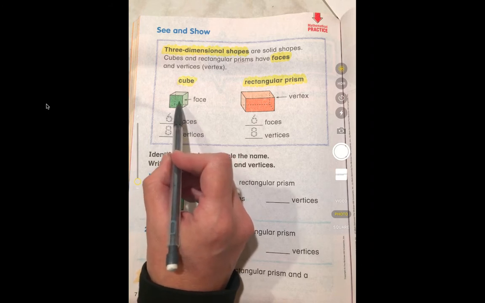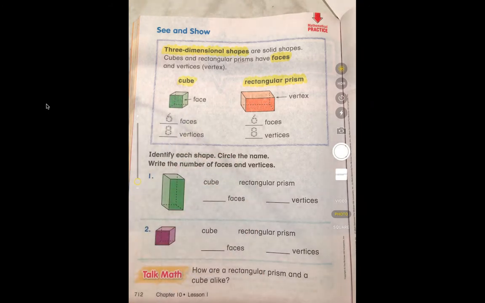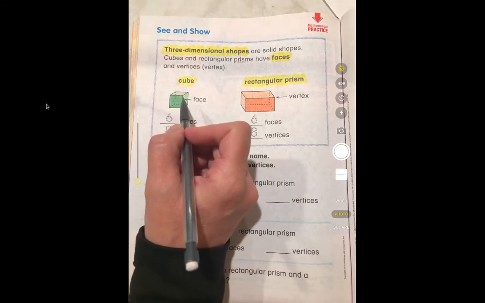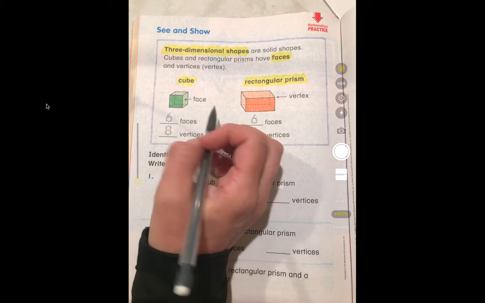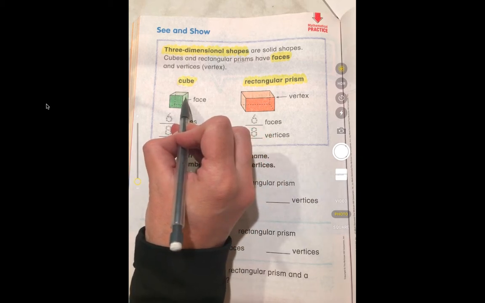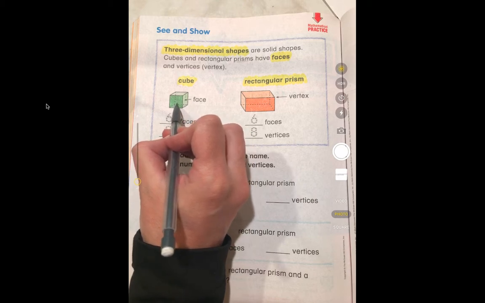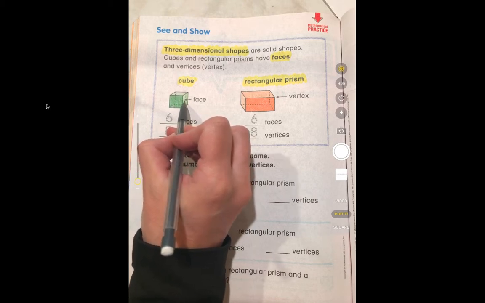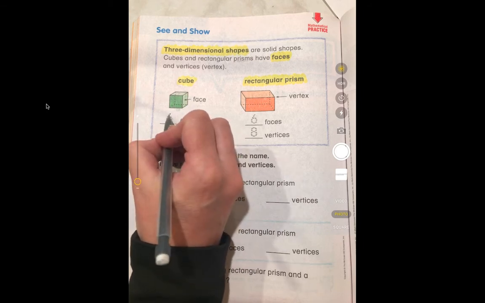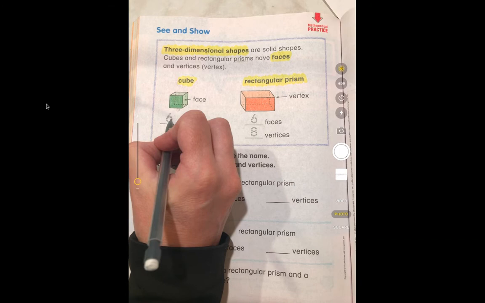Faces are all of these parts, but the problem is we can't really see them unless we're holding on to them. So this is difficult. You have to vision it in your mind. So this would be one face, 2, 3, 4, all the way around. 5 on top, 6 on bottom. So it has 6 faces.